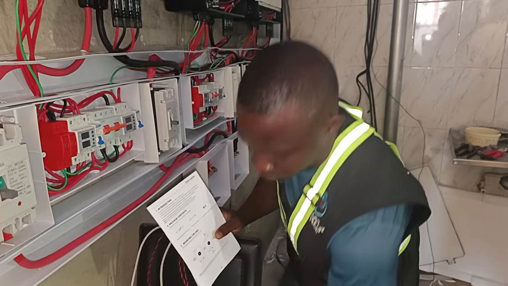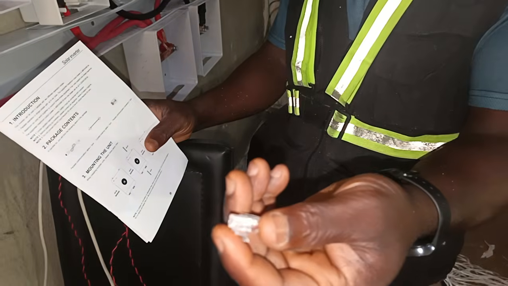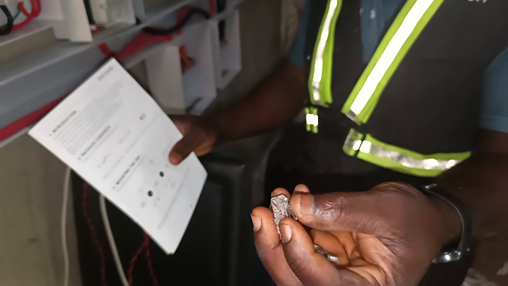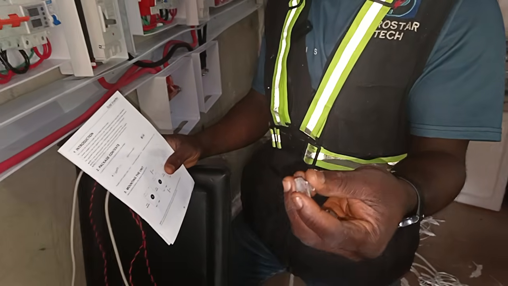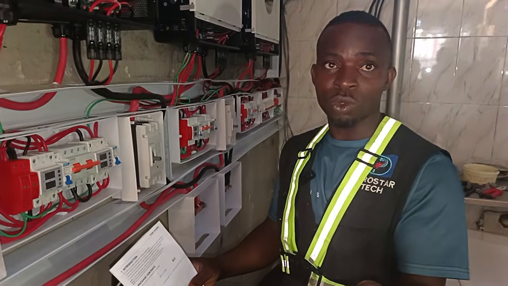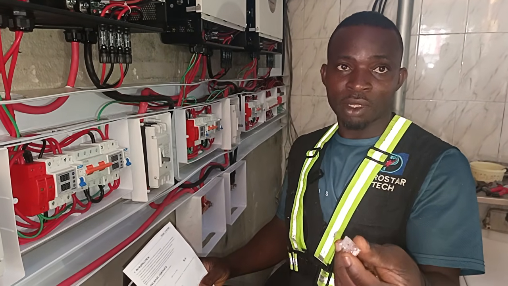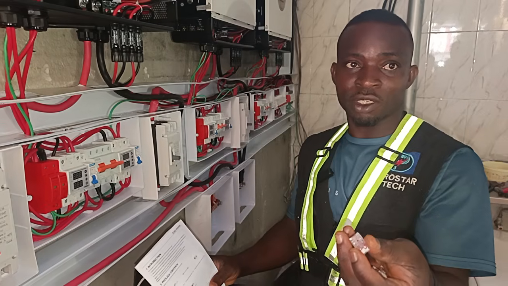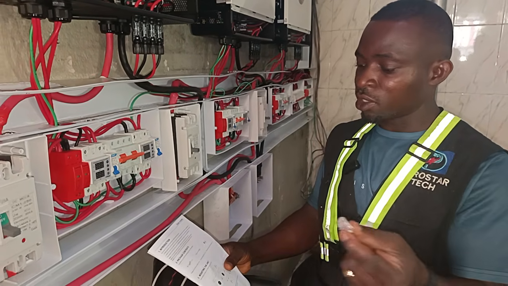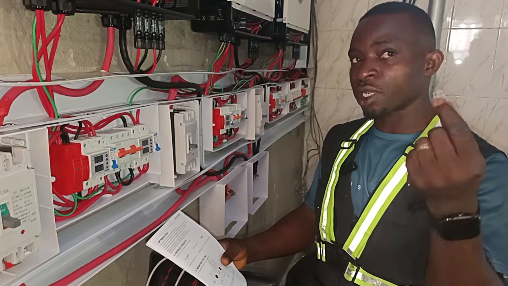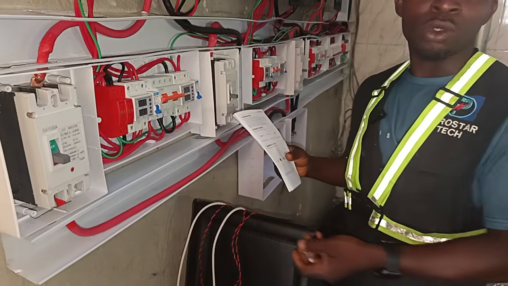Then we also have this RJ45, but there is a cable inside. Somebody also called me that he misplaced his clip. How can he get it? I'm also going to show you, in case you misplace your clip, how to make it yourself. It's very simple. We are going to show you that, but not in this video. This is called the parallel communication connector. So you are going to be using all these cables to power your inverters.